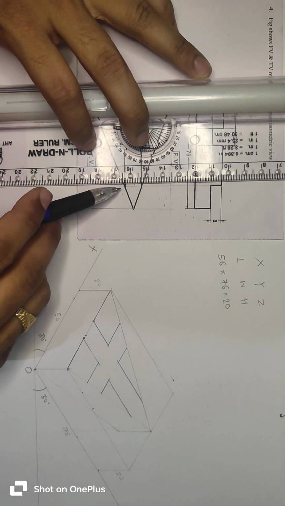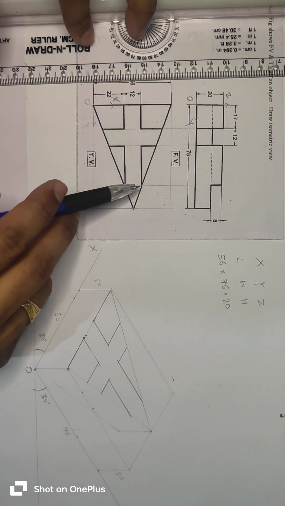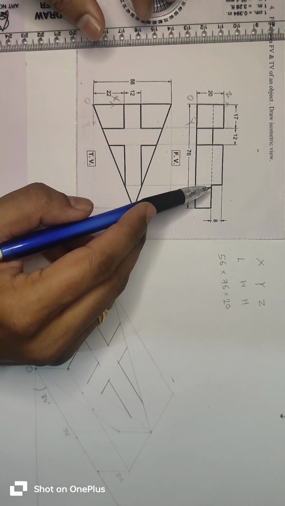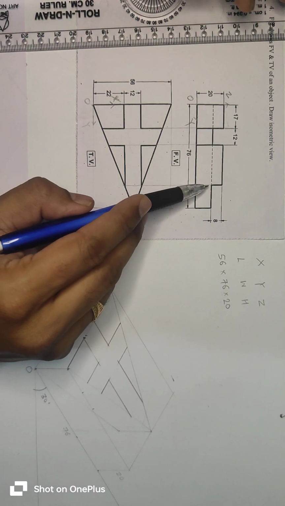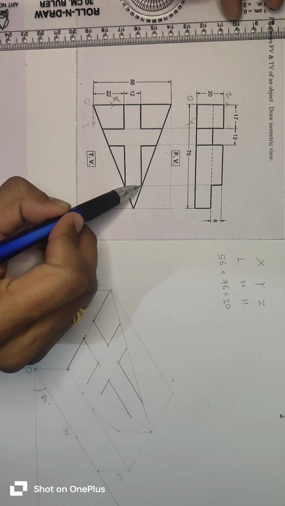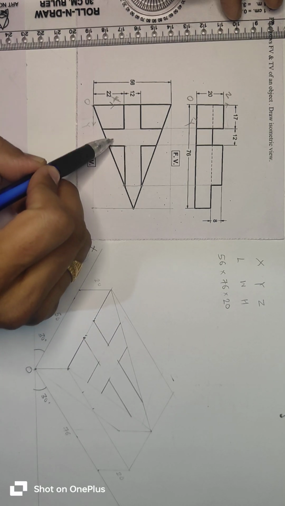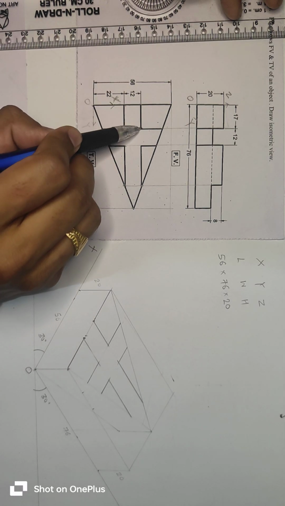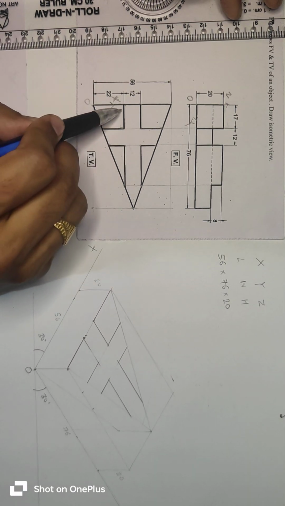Now after taking the projection of these points of the top view here in the front view, we can see that in the front view these points have a depth of 8 mm. These all points have a depth of 8 mm.